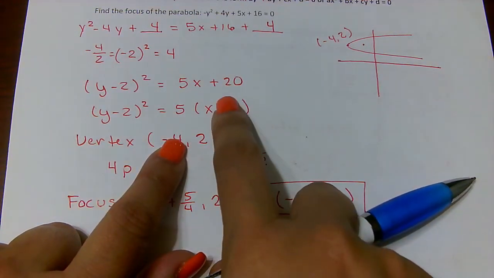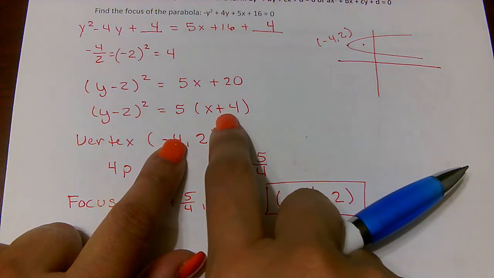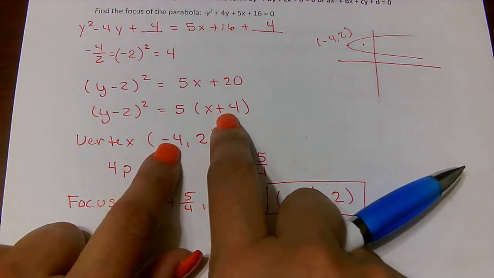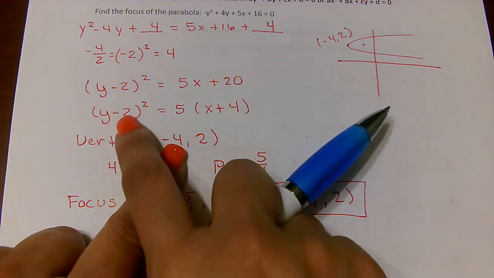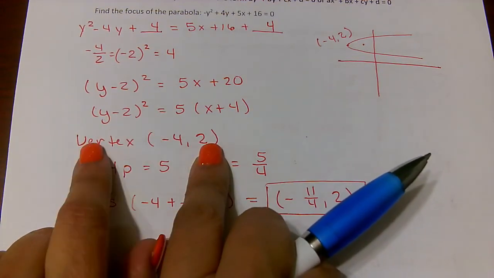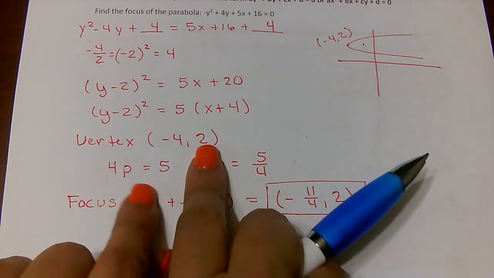Remember, here the equation calls for a negative, but since this is positive, I'm taking the opposite, which is -4. And over here, there's already a negative, so I'm just taking the 2. So our vertex here is going to be (-4, 2).